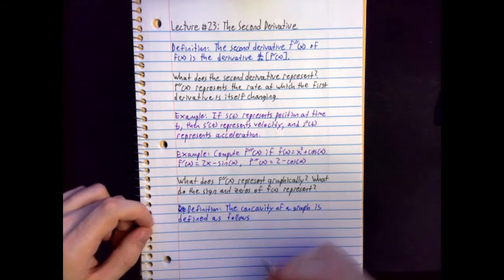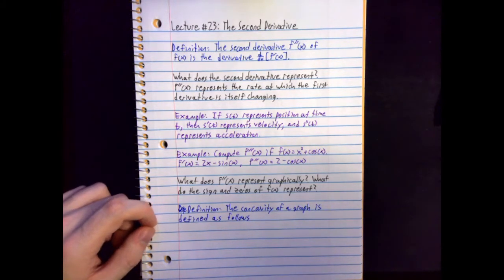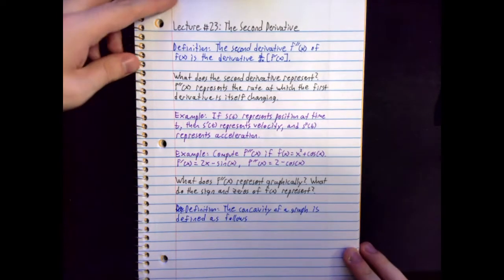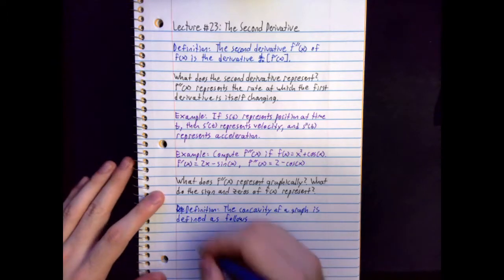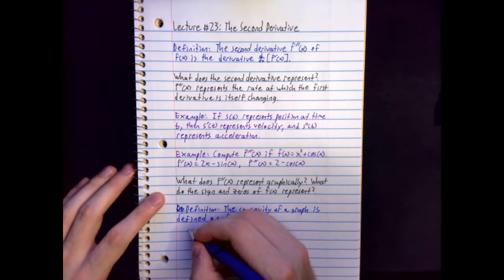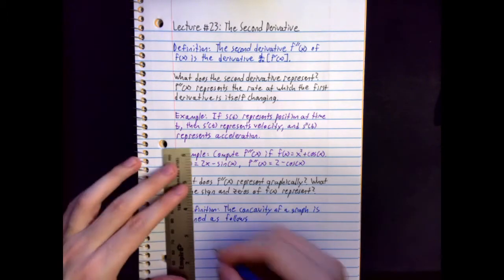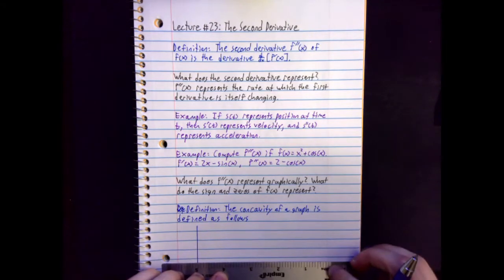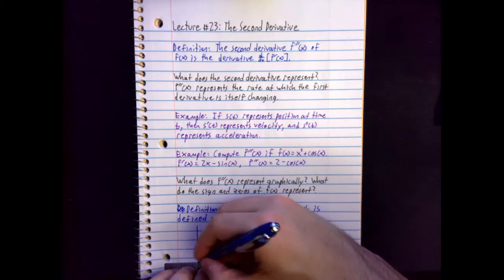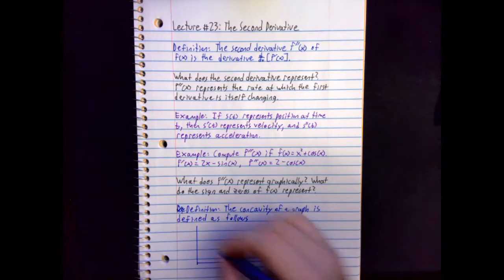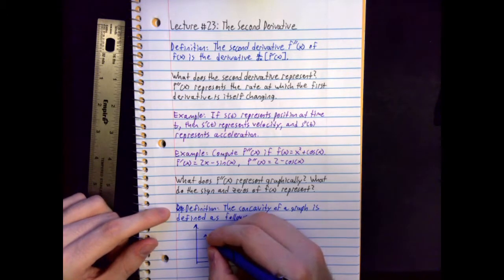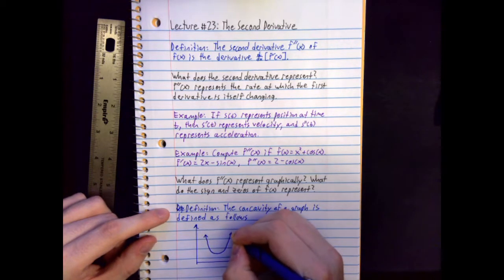Again, we could give a rigorous definition like we did for increasing and decreasing, but it's a little more technical, and I don't want to take too much time to go into it when really the picture is adequate for understanding this. So let's get an axis in here. A graph which is concave up simply looks like this.